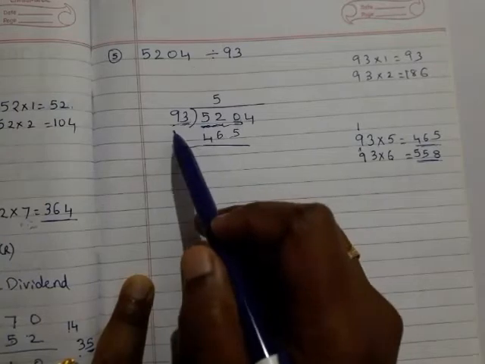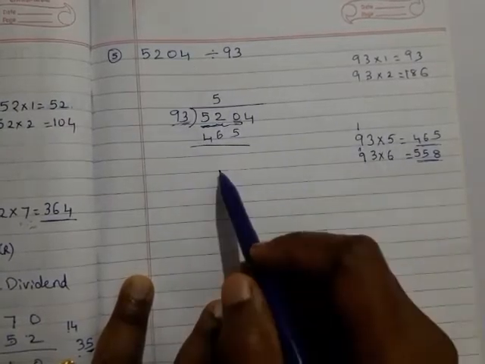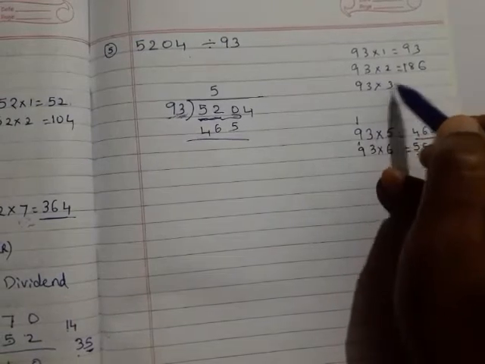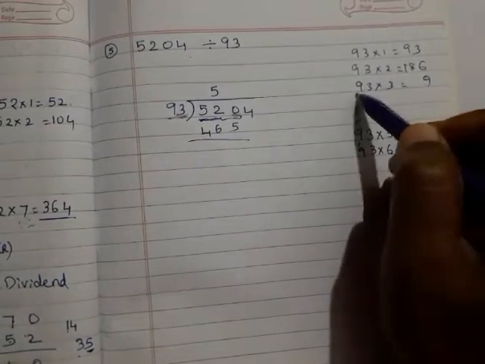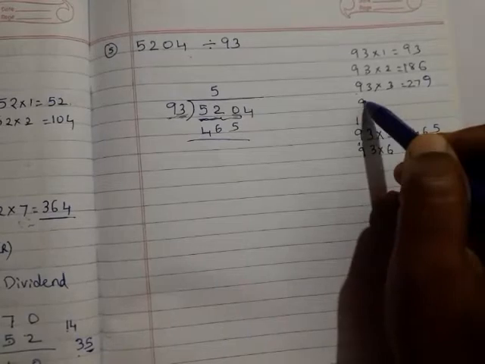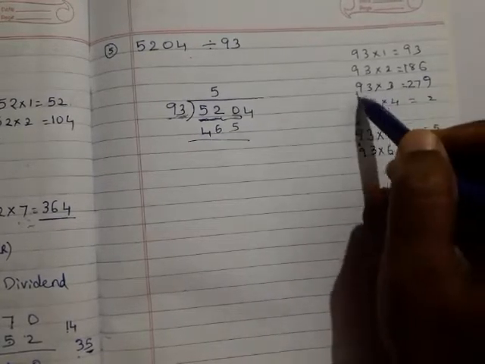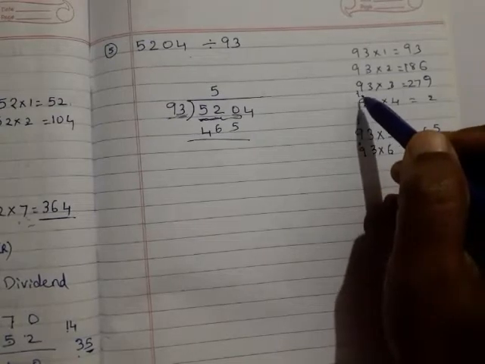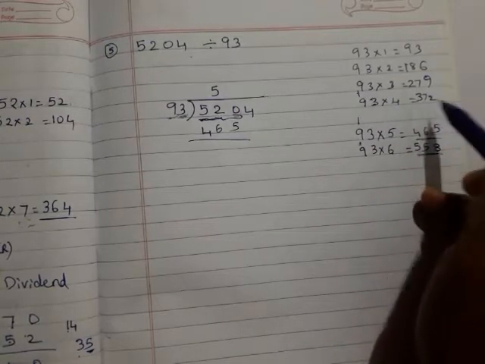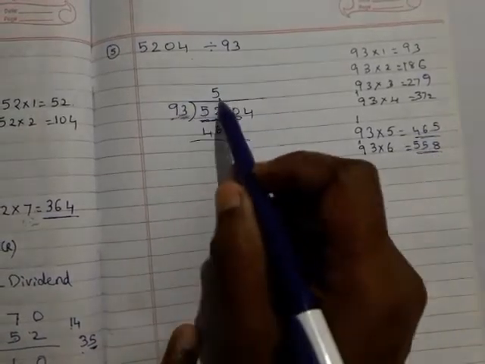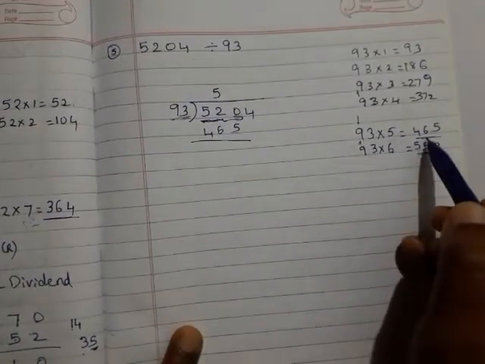Complete divisor you have to multiply. Then only you will get the correct answer. Otherwise you can straight away do like this. 3 threes are 9, 3 nines are 27. 93 fours: 4 threes are 12, 4 nines are 36 plus 1, 37. You can do like this. Now I got 93 fives are 465.